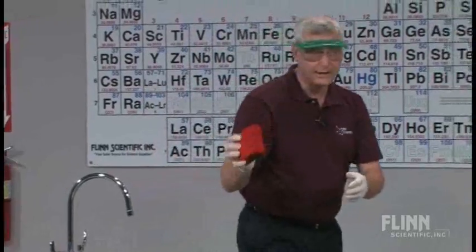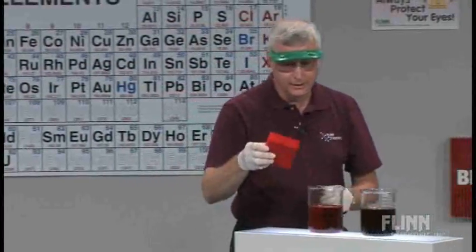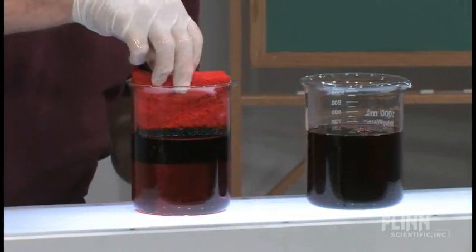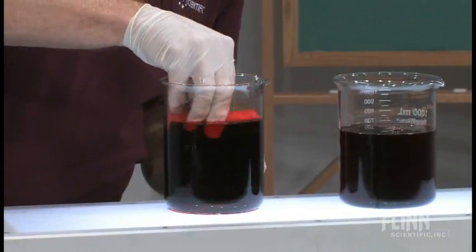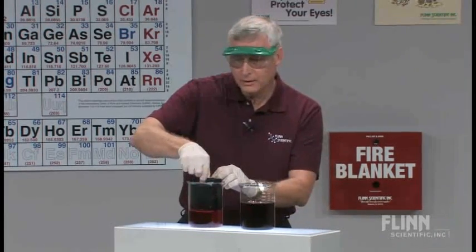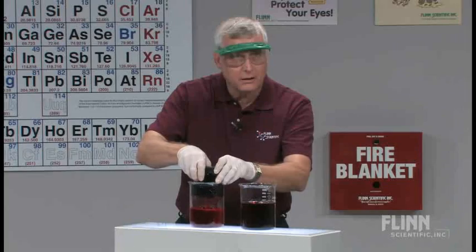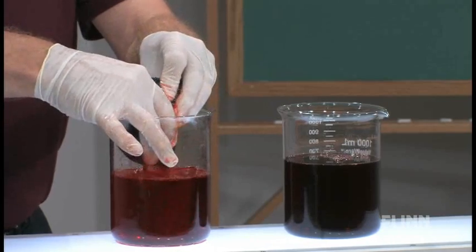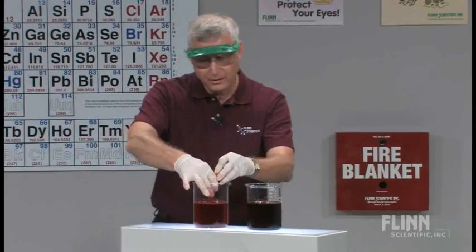Okay, so it's nice and clean and it's all red. I'm going to put this into red solution. There it goes again. The sponge turned blue. Well, let's rinse it out.